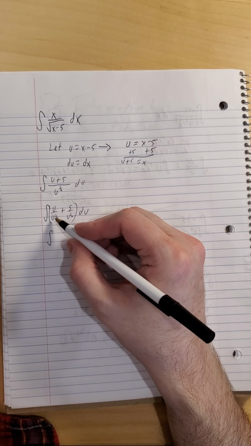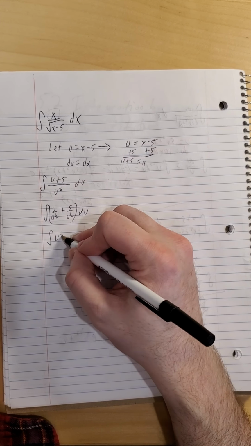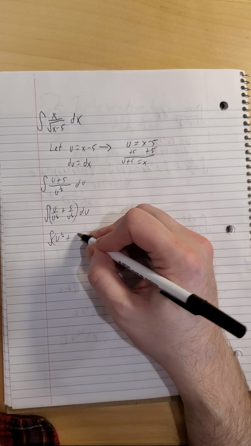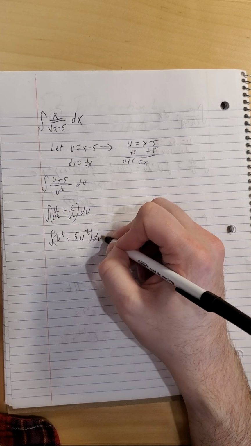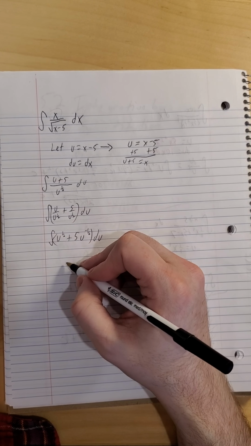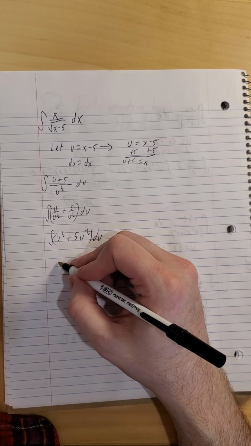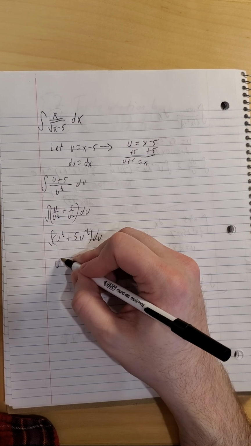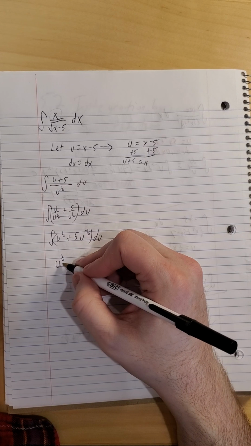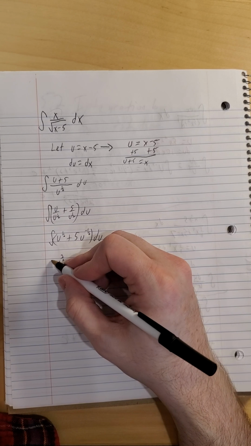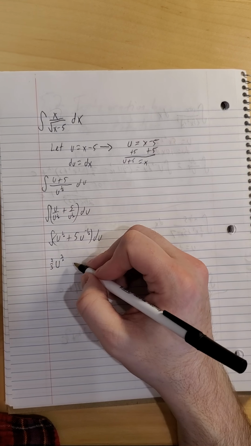So u to the first over u to the half is u to the half, plus 5u to the negative 1/2 times du. And then we just do the antiderivative one piece at a time. So u to the 1/2 using the power rule is now u to the 3/2. Add 1 to the exponent in the form of 2/2, which means I'll need a 2/3 out there.